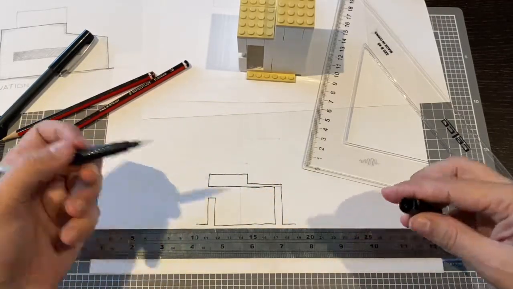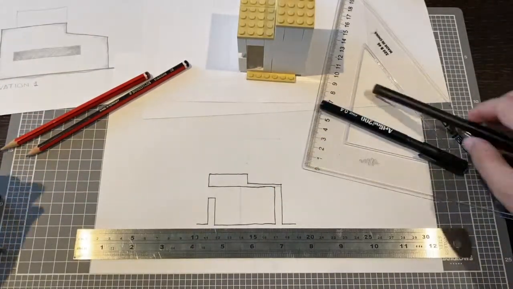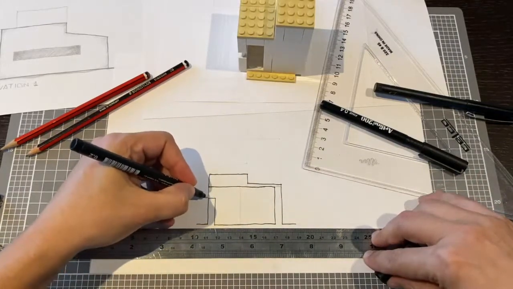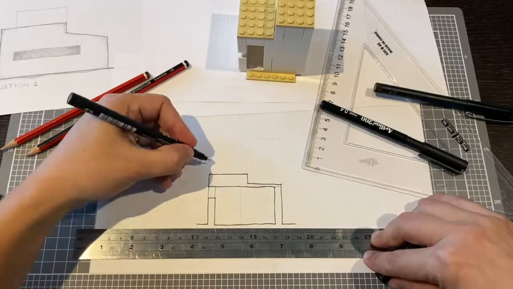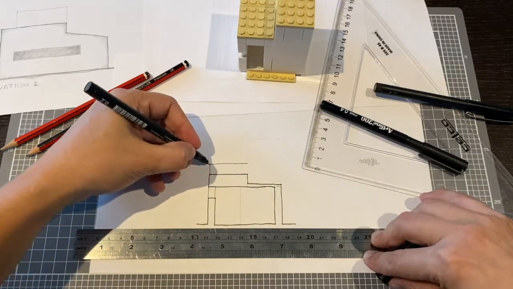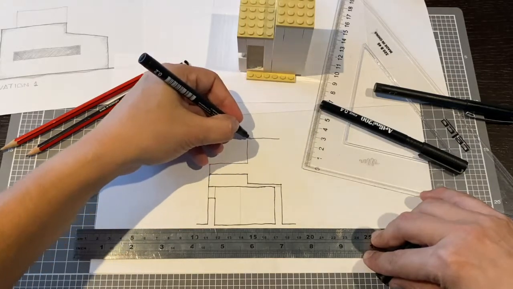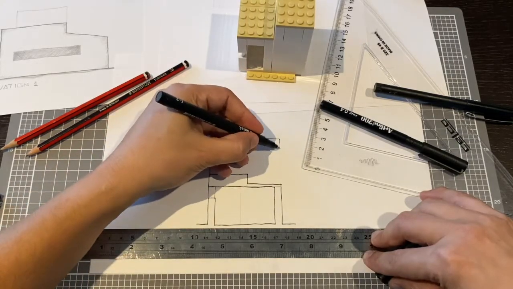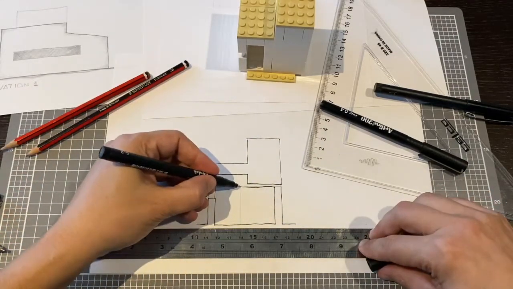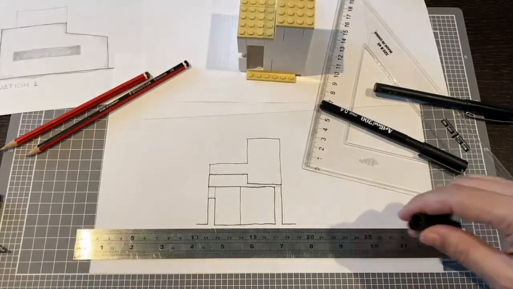So all the other lines are going to be back lines. So you pick up the thinner pen, 0.2, and start connecting them. Again, you can do it with the ruler if you prefer. And this line is this line. So that one there. Right?